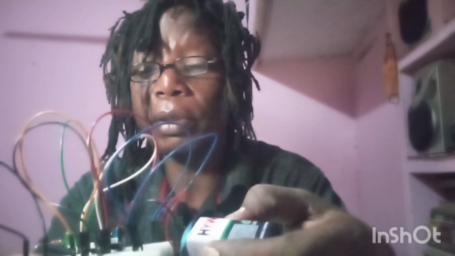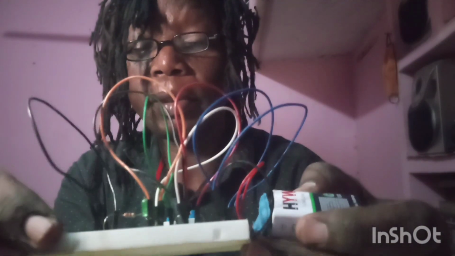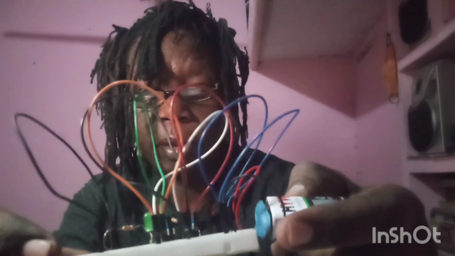Okay, so I've constructed the circuit because it's not easy to do it under camera. Sorry, the lighting is so poor. Here I have the 9-volt battery, a couple of jumper wires, 3 resistors of 220 ohms, 1 LED, and 2 transistors, and a breadboard. These are what you require to do this.